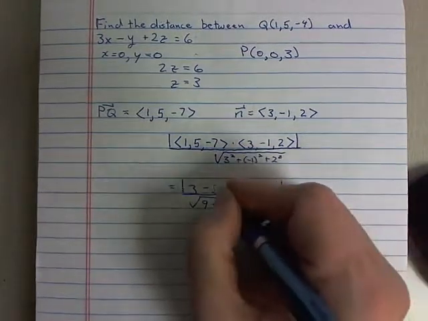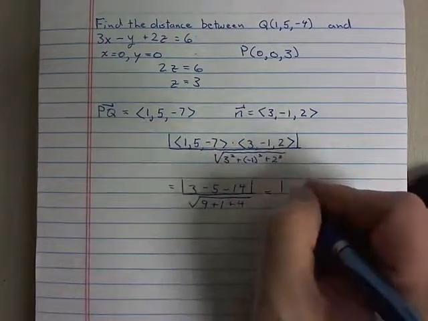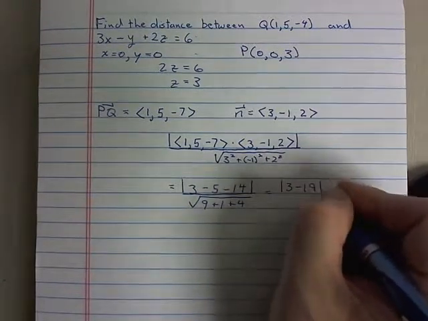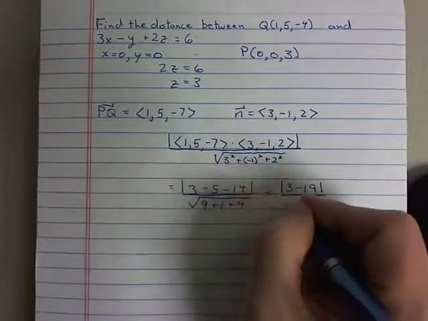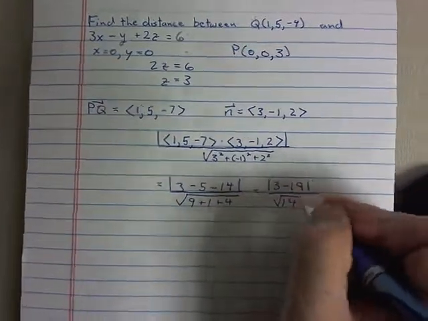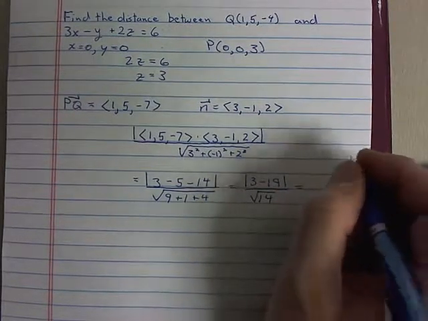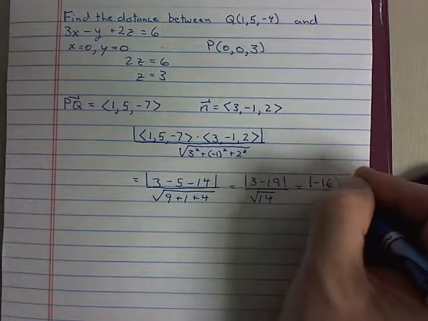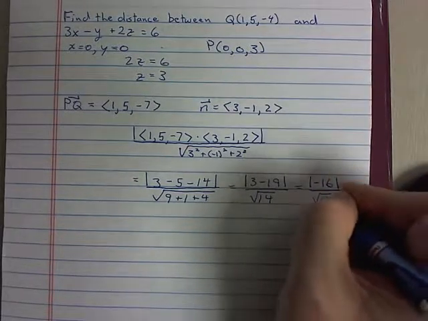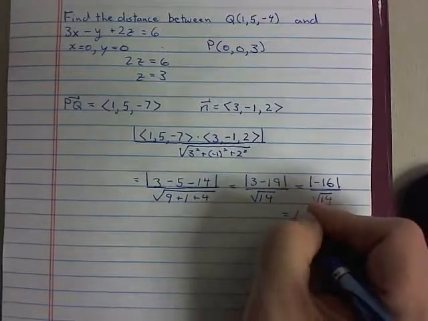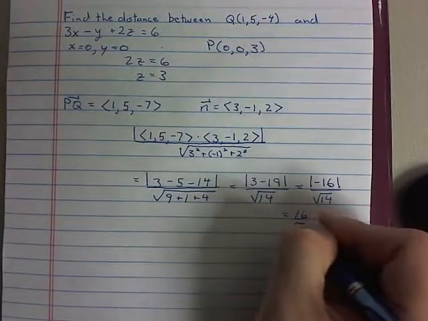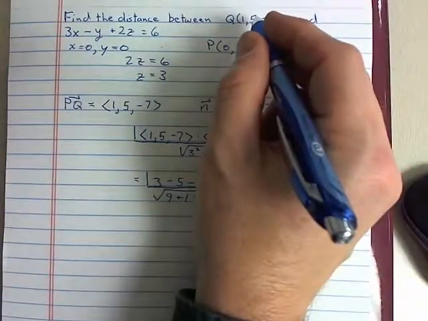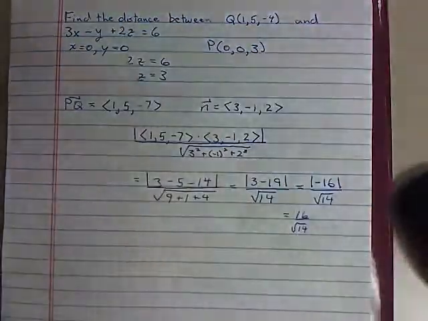And let's see what that gives us. It's 3 minus 19, and down here we have the square root of 14. So 19 minus 3 would give us negative 16. So here's what we've got: 16 over the square root of 14. And that's how we find the distance from this point to this plane.